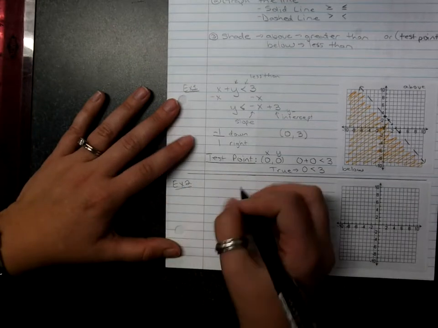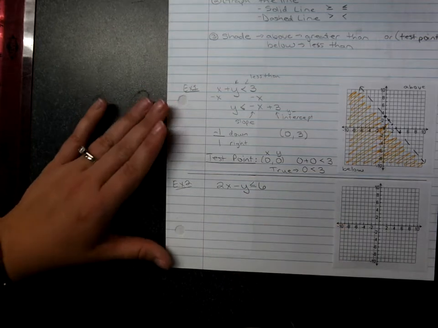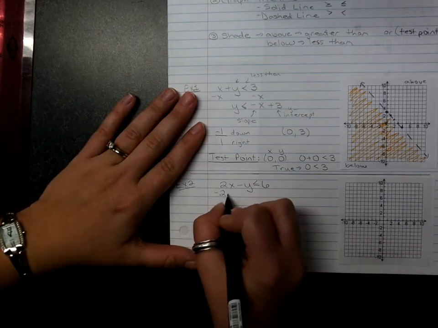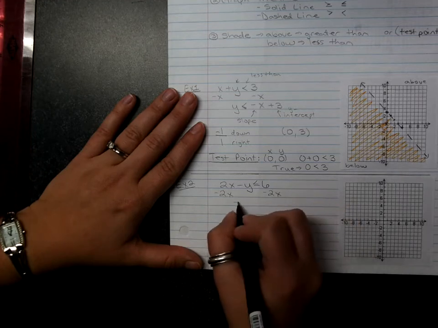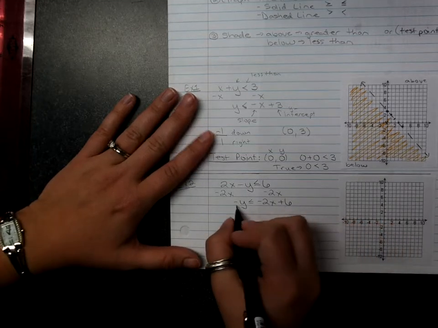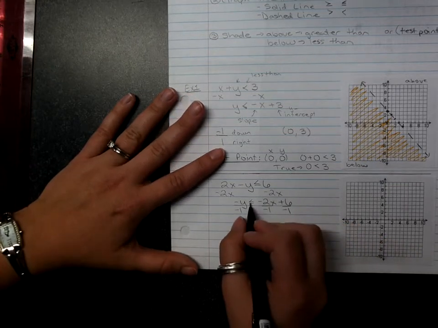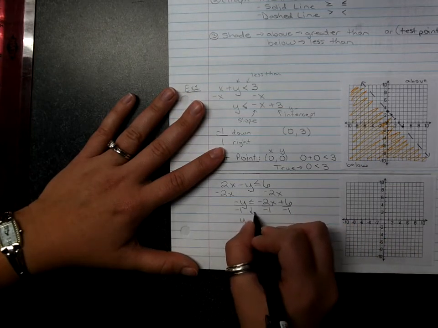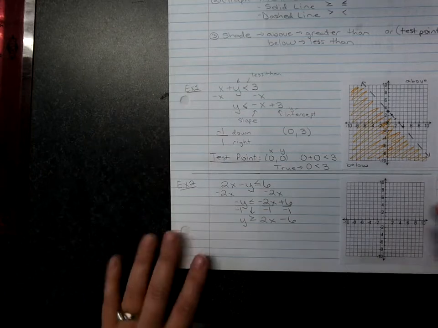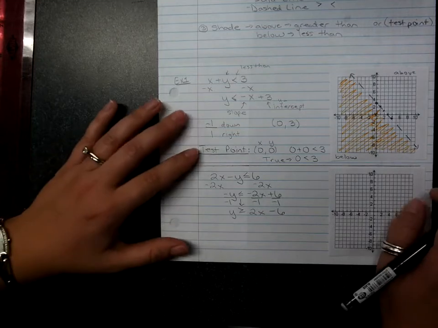Sample 2. We have 2x minus y is less than or equal to 6. So our first step is to solve for y. I'm going to move this 2x to the other side. I have negative y is less than or equal to negative 2x plus 6. Then I have to divide everybody by negative 1. Each term has to divide by negative 1. That's going to change my sign. So now it's greater than or equal to positive 2x minus 6. It changes all the signs. So y is greater than or equal to positive 2x minus 6.